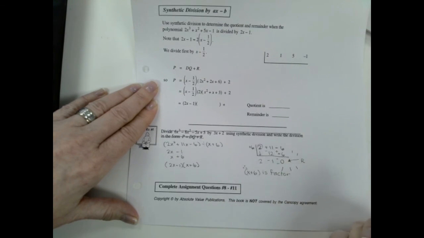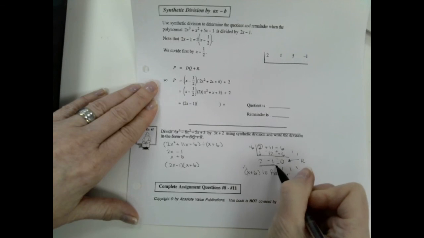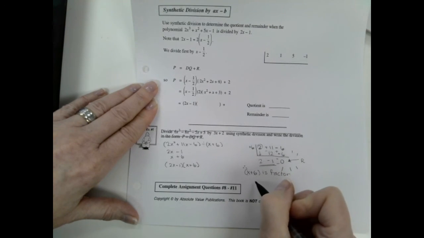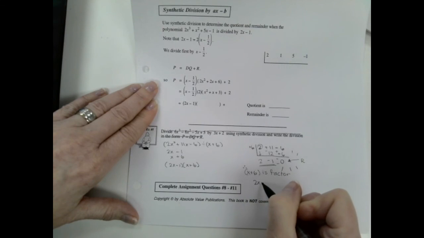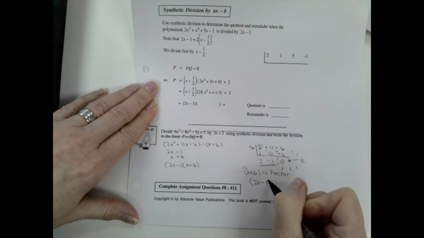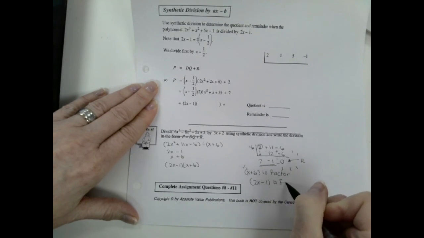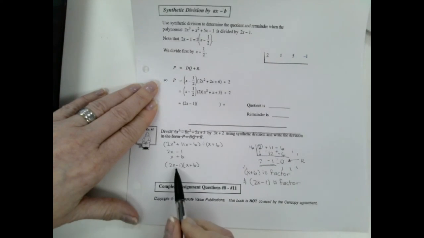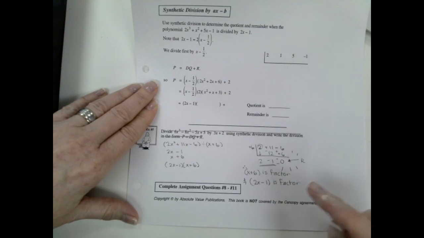Which we'll use in our next lesson. And this quotient that we came up with is a factor as well. So 2x minus 1 is a factor. Hooray! And if we look, oh, yes, we already knew that. We'll do this with longer equations. Okay, hope that helps.